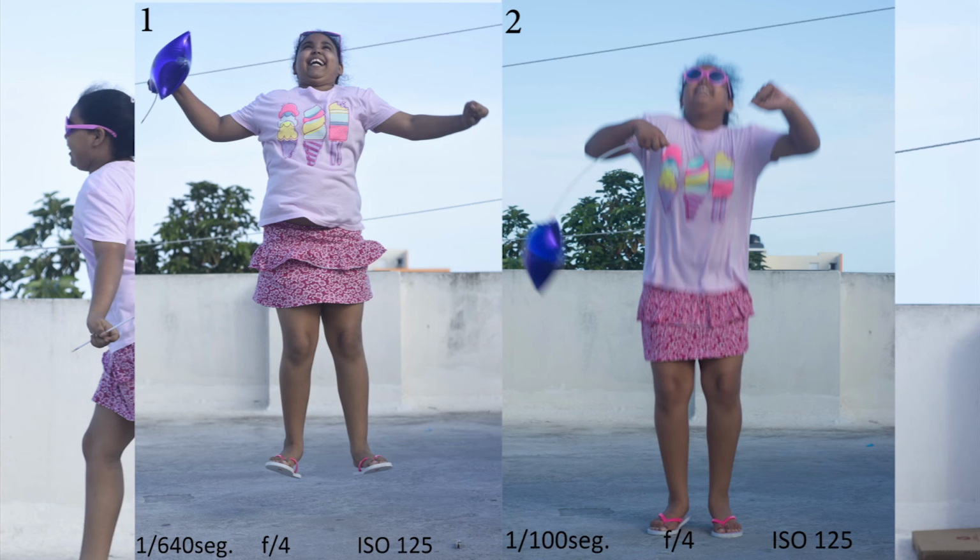Meanwhile, on the second image, her body is almost completely blurred. We cannot see much detail on it. This is because the shutter was too slow to capture the light while she was jumping.